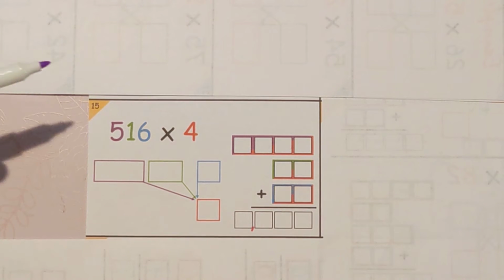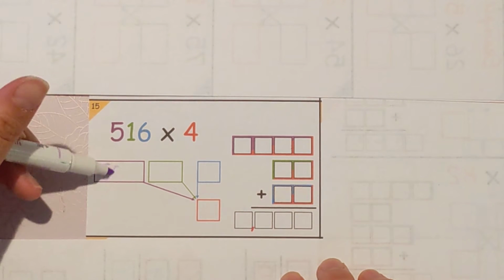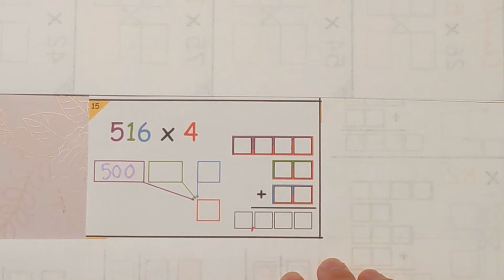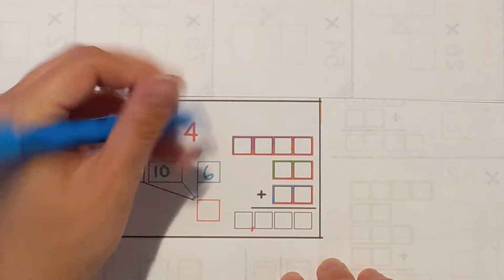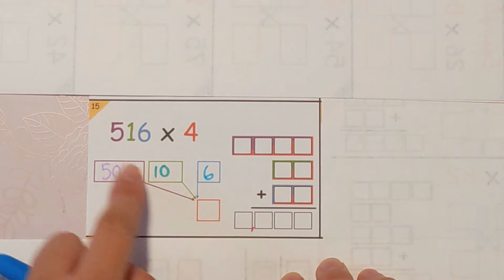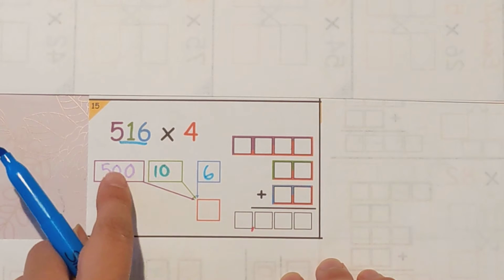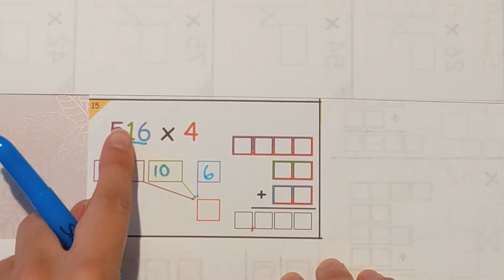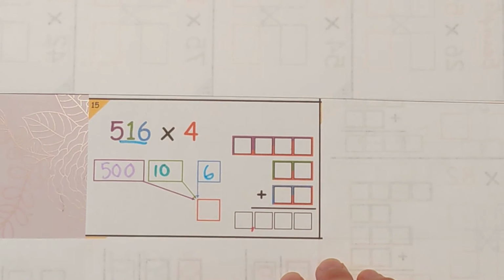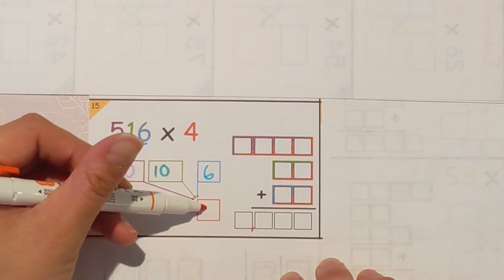So the 5 is really a 500. That 1 is a 10. And the 6 is a 6. This is how you write 516 in expanded form. So we're taking this big number and splitting it up into parts. And then we're going to multiply against what's on the other side, which is the 4.